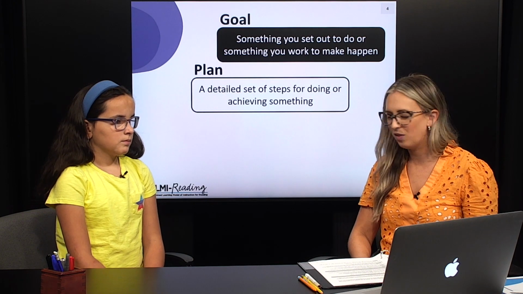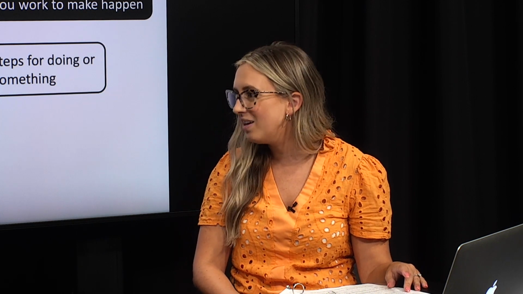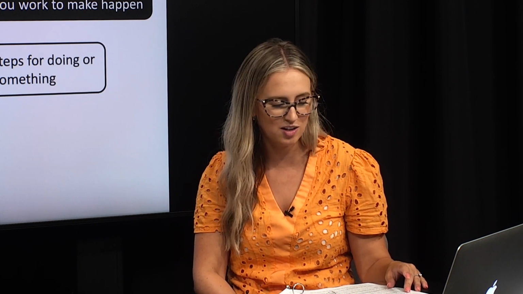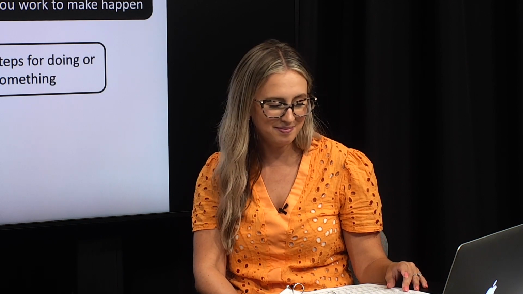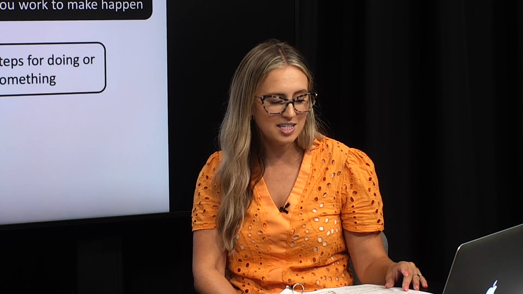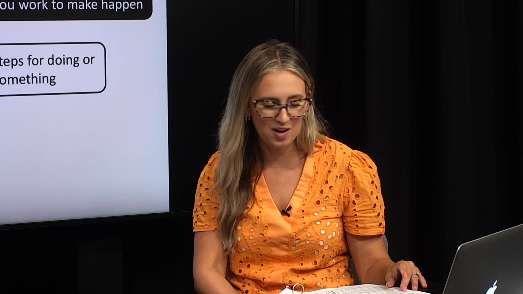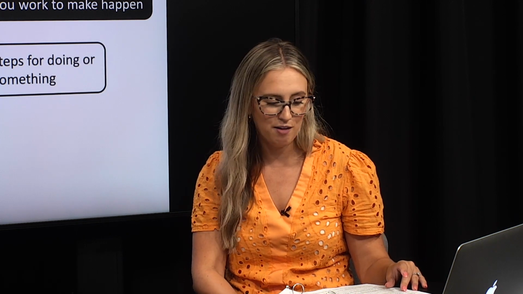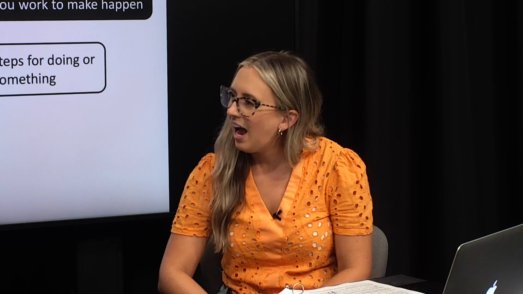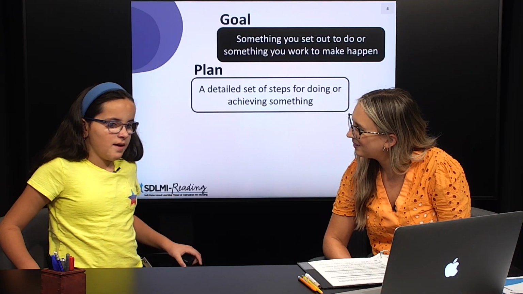I'll share an example of a plan that I've made. When I was going on a family road trip, we had to think about what time we needed to leave to start driving, what we needed to bring with us for the trip, how long it would take for us to get to our destination, and where we wanted to stop for food and gas along the way. These details helped me make a plan for my road trip. Have you ever made a plan before?